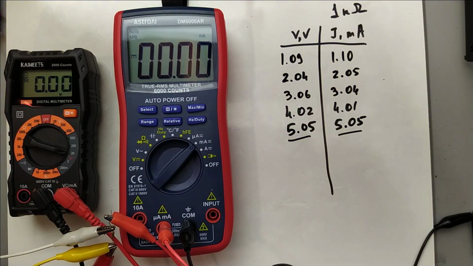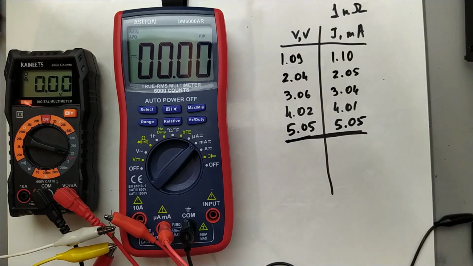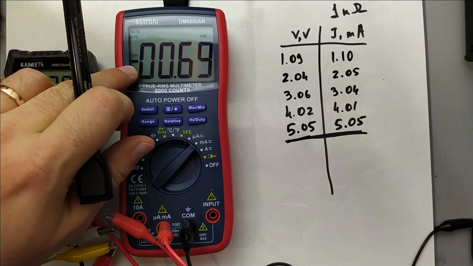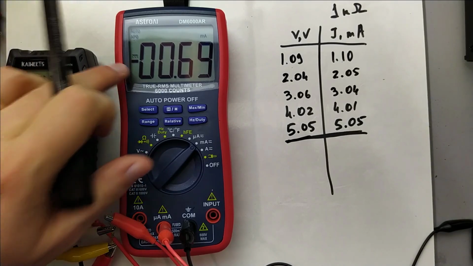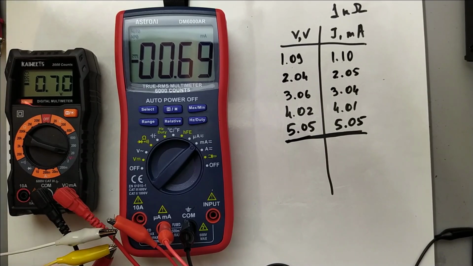Now let us make a line here to separate forward and reverse branches of the current voltage characteristic, and we can start applying some voltage. Here we see a negative sign on both voltage and current. So we are going to the reverse bias. We changed the polarity of the applied voltage to this resistor, and obviously the current direction also changed.